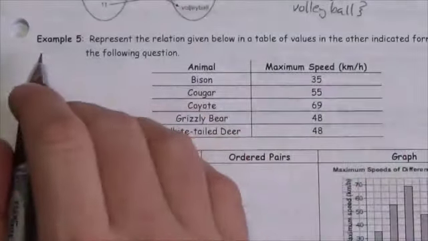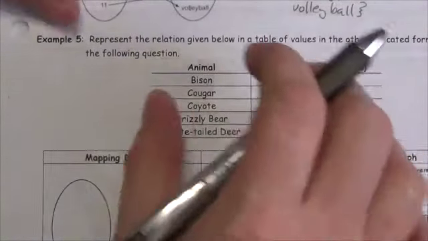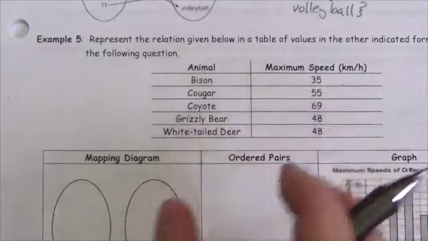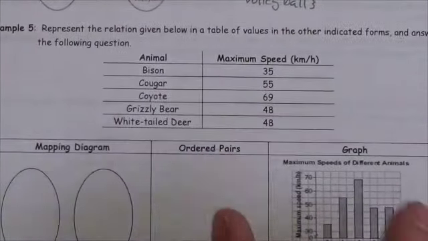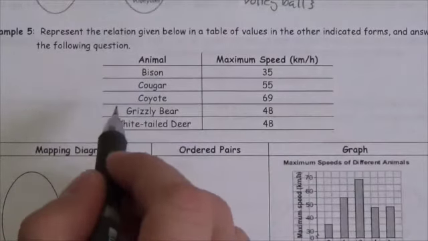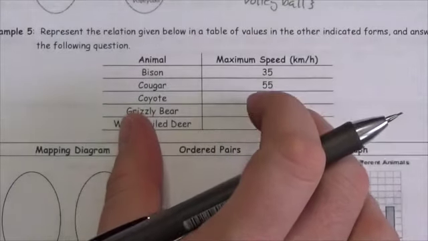Okay, now we're going to take a look at example 5 here that says represent the relation given below in the table of values. Okay, so here we go. We've got this table of values here. We're going to represent this in different forms illustrated below in this table here. So what we've got here is animals, and we've got their maximum running speed here, okay?